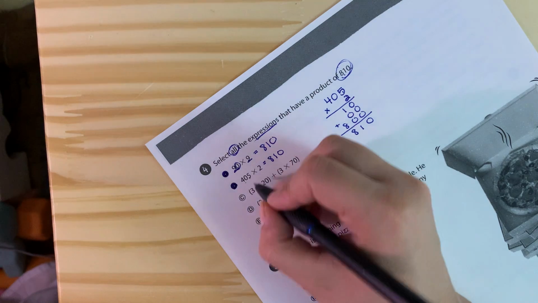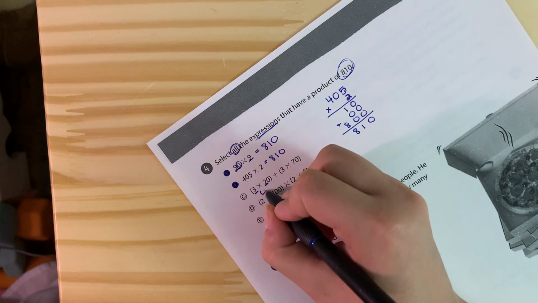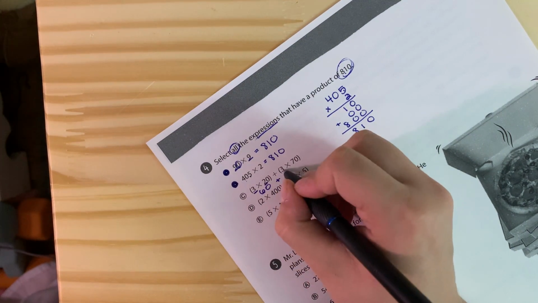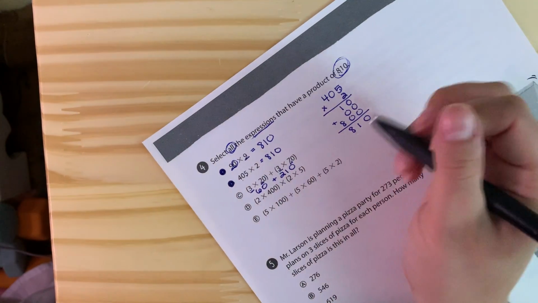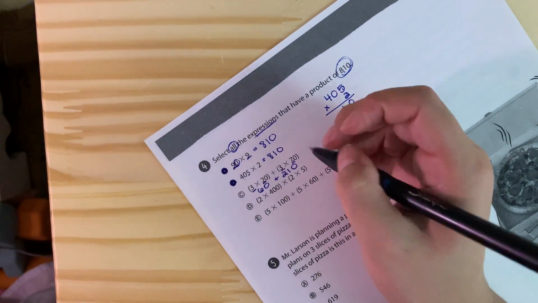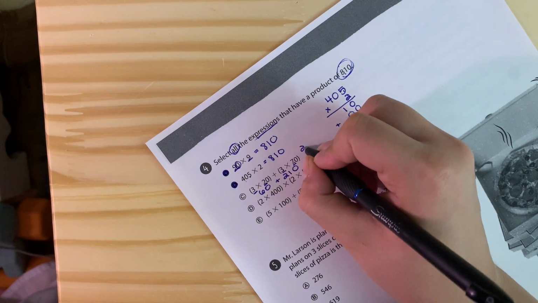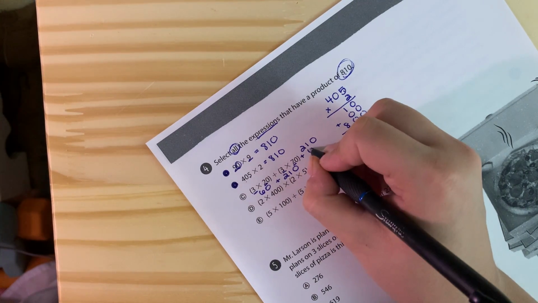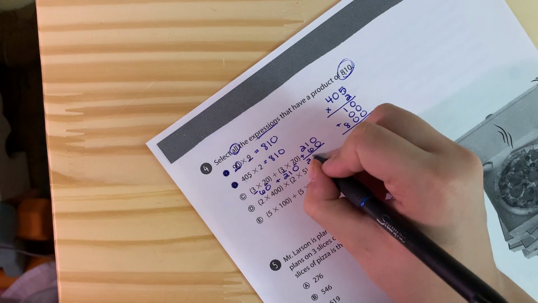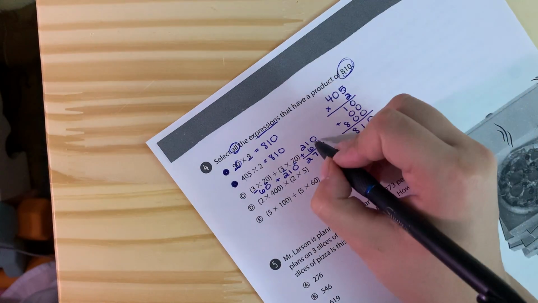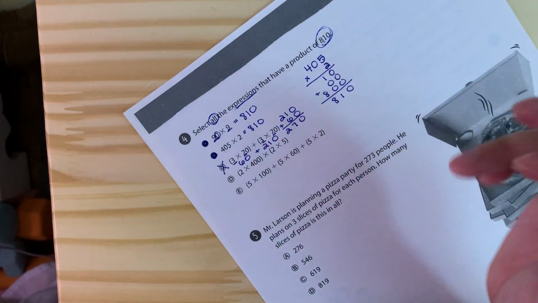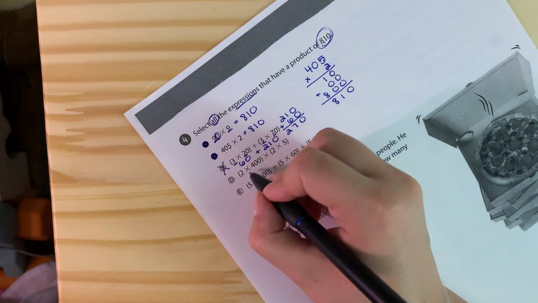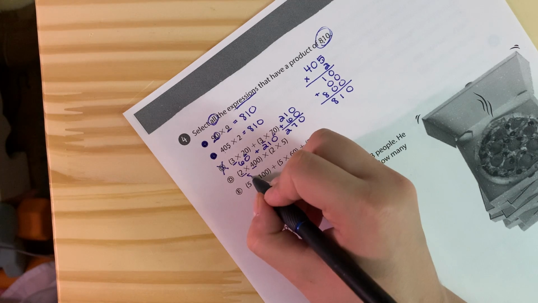So for letter C, we have 3 times 2, which is 6, add the 0, plus 3 times 7, which is 21, and then add the 0. So if we add 210 plus 60, we get 270. That is not what we're looking for, so C is not an option. And then we keep going. So 2 times 4 is 8.